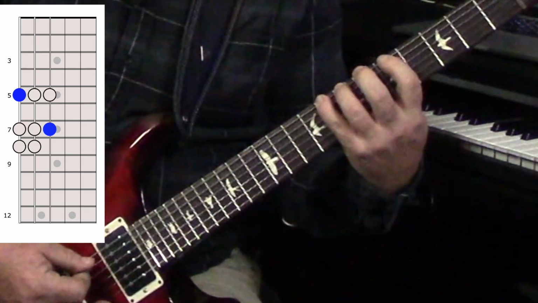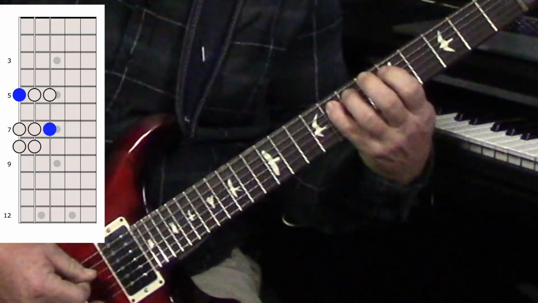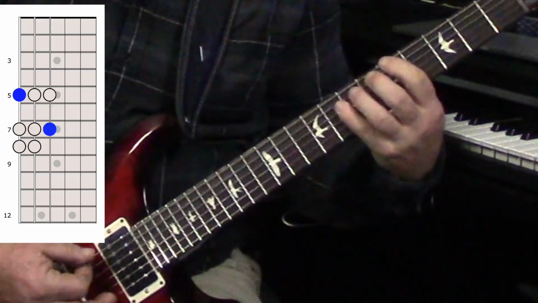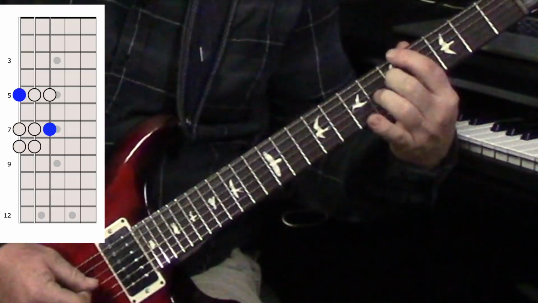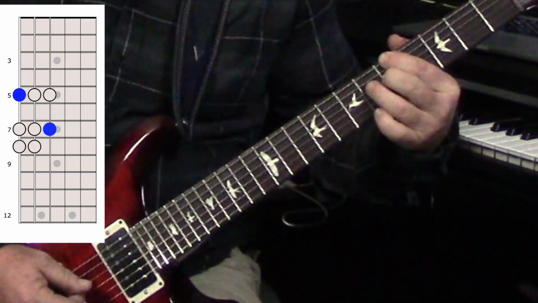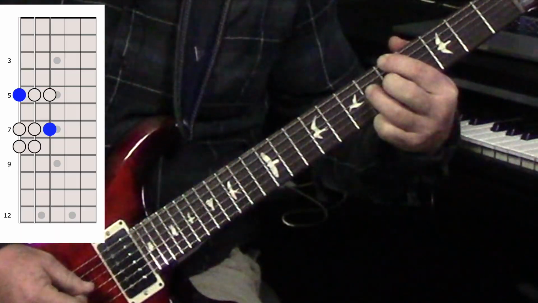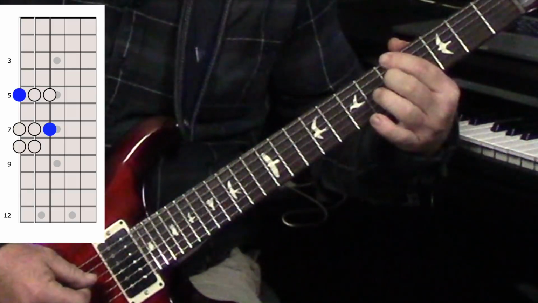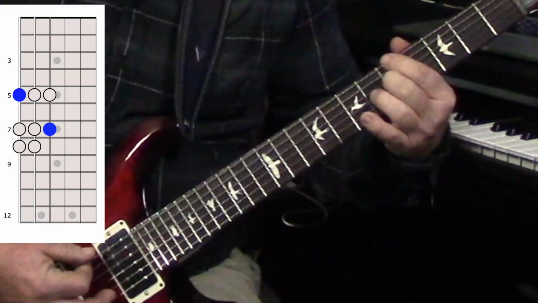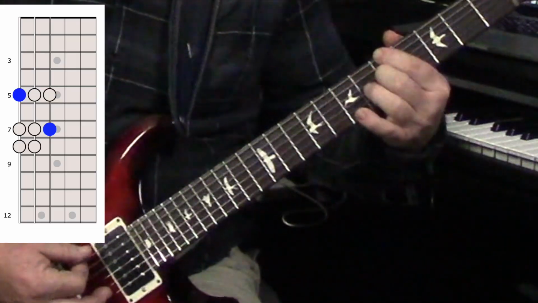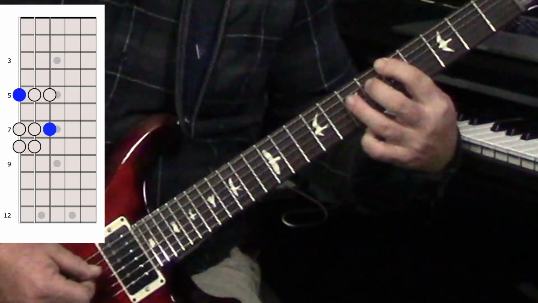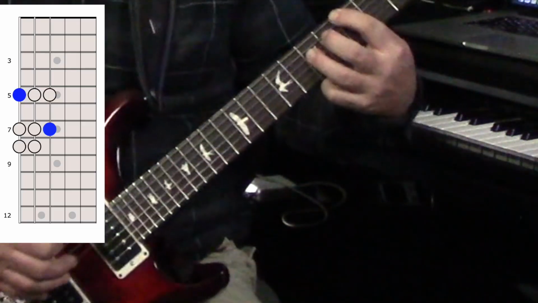2, 3, 4, 5, 6. There's a 7th. And again, when we had the major scale, the 7th was here. We drop that to here. That's a minor 7th. And then finally, an octave doesn't change.